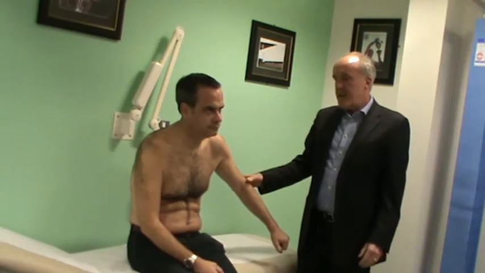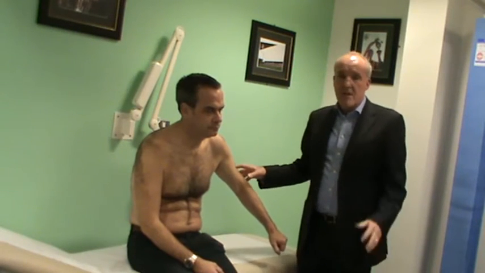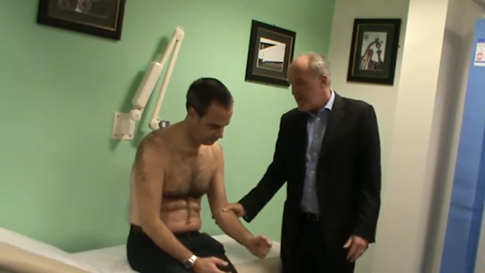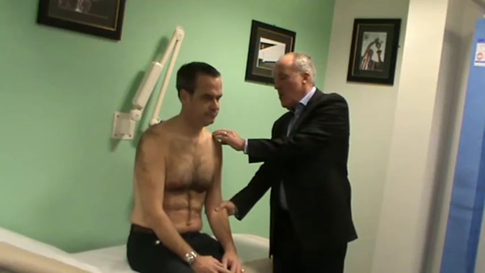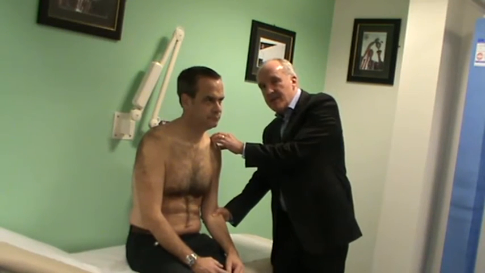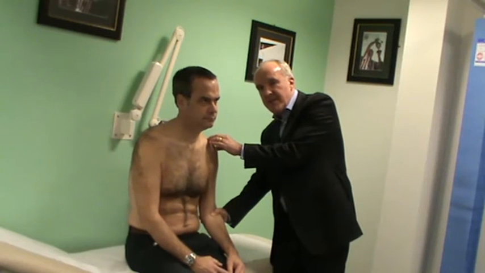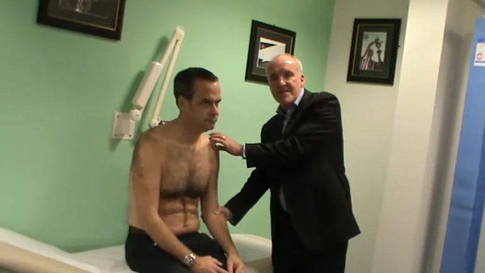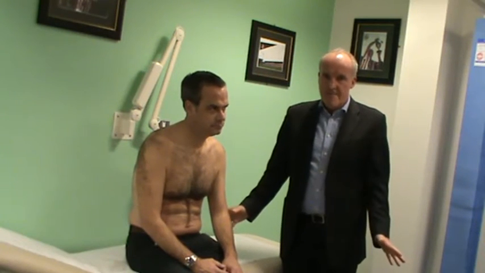The second test that we would do is an inferior sulcus test, and basically we ask the patient to sit in a neutral position, we apply inferior distraction, and we assess the sulcus to see if there is any pain or if there is any widening of the sulcus, and that feels normal.